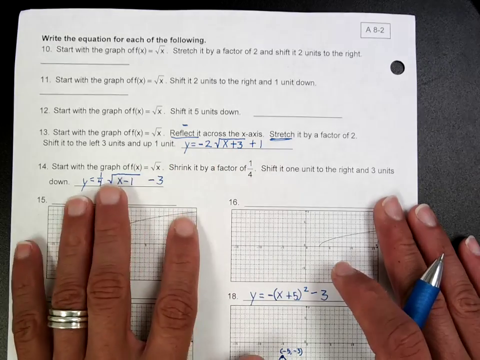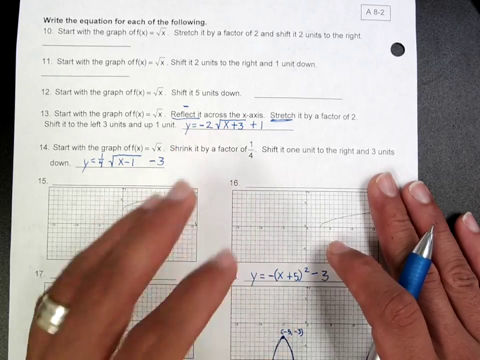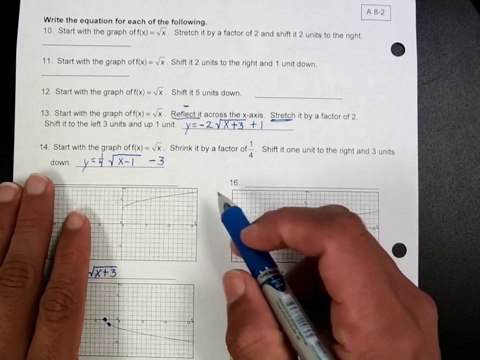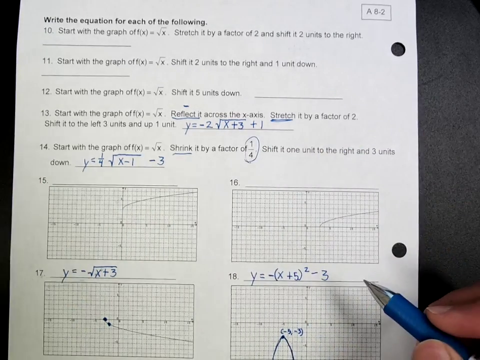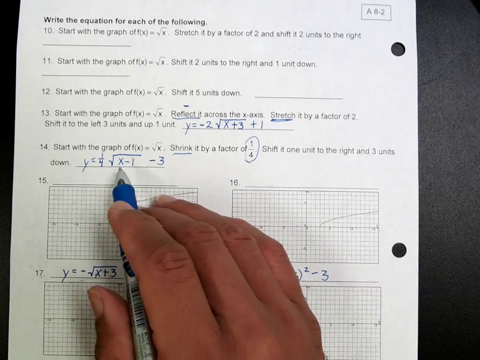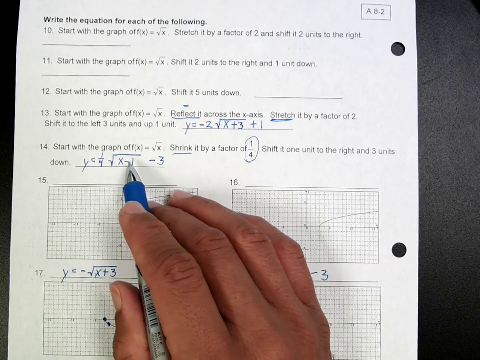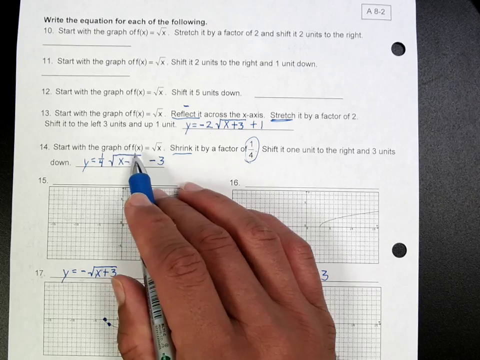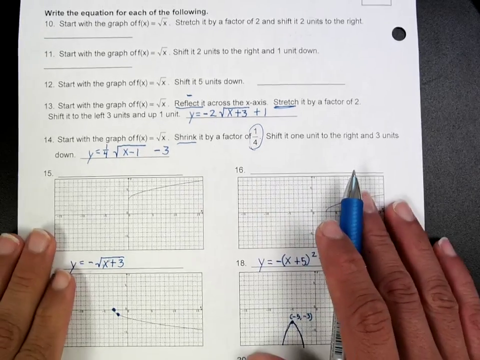On the next one, it says shrink by a factor of a quarter. Shrink and reflect are basically the same, except the only reason they say shrink here is because this number is less than 1. So all you have to do is rewrite it here. If it's going to shift to the right, you write x minus 1 inside the radical. And if it's down 3 units, you just write minus 3.